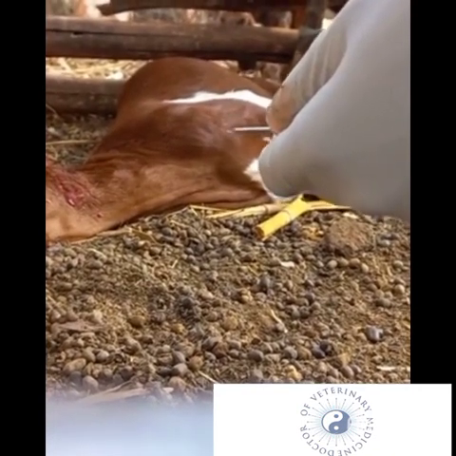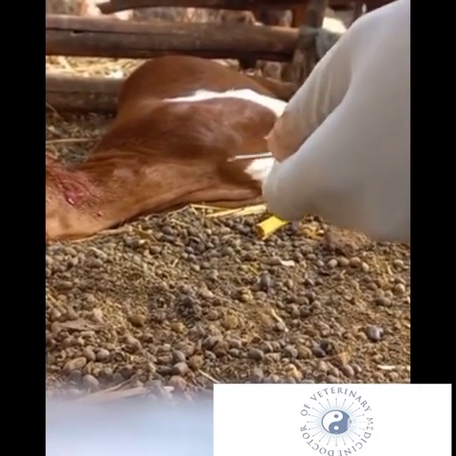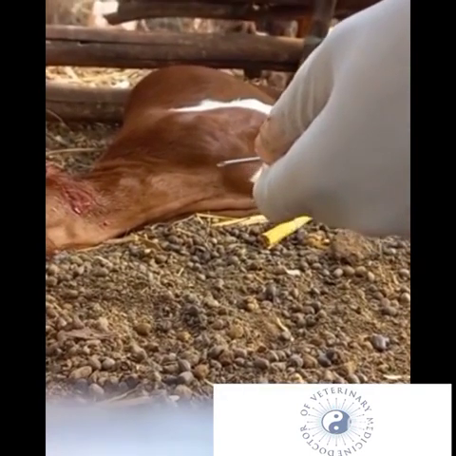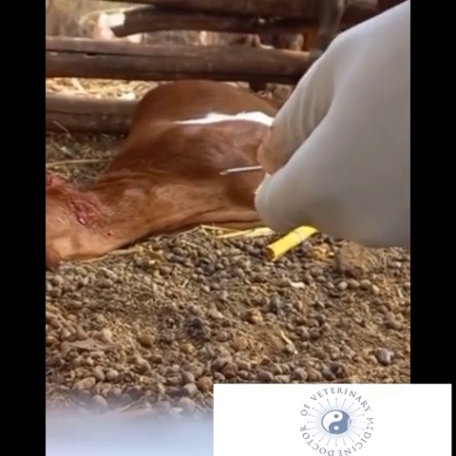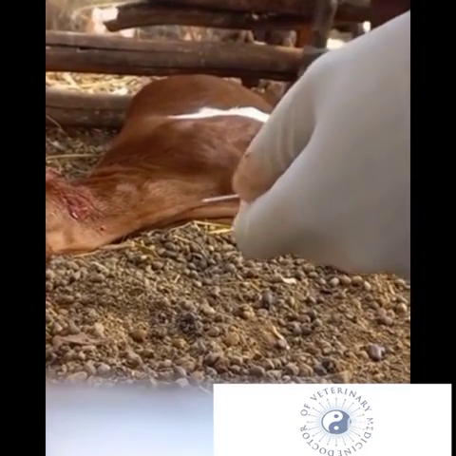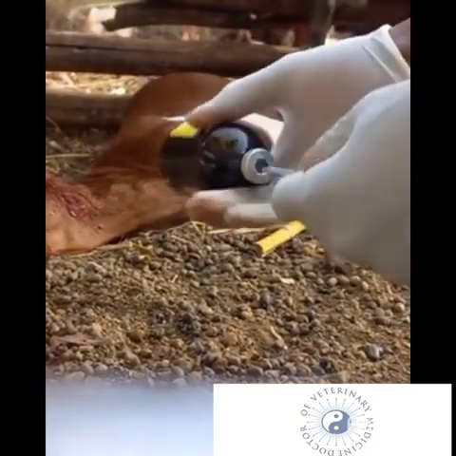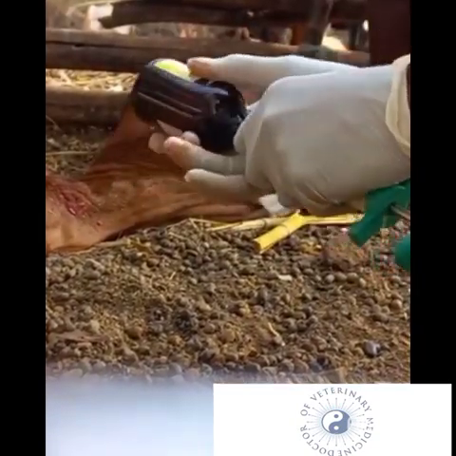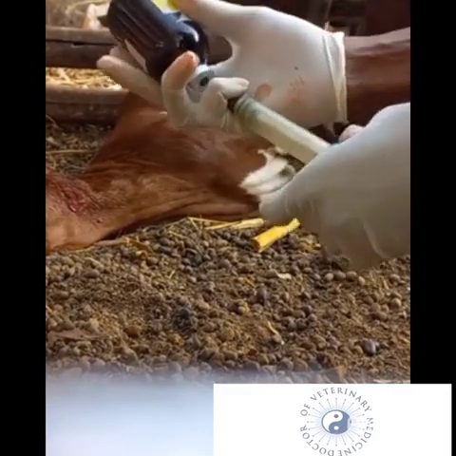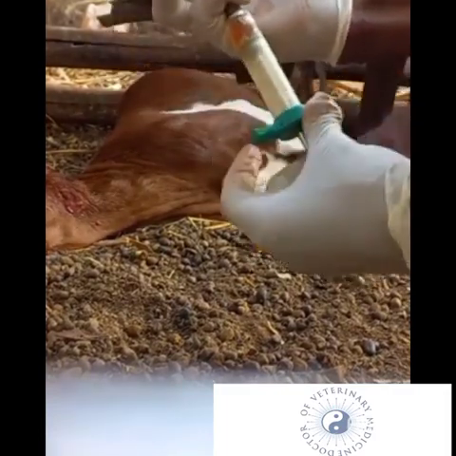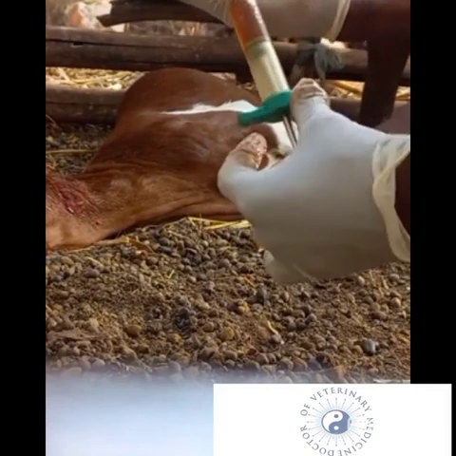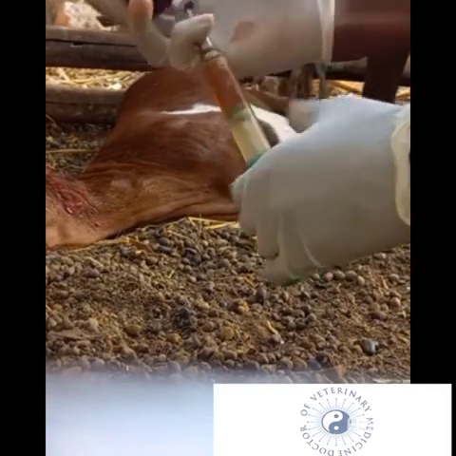I'm preparing my antibiotic to control the spread of disease within the animal's system, and you are not allowed to miss any days after starting.